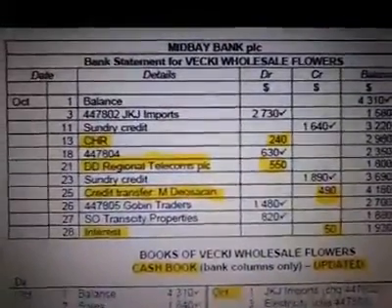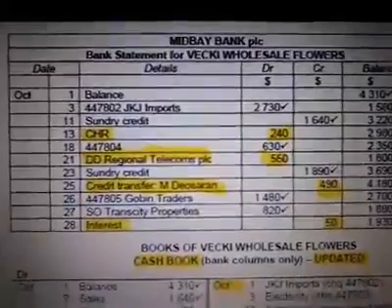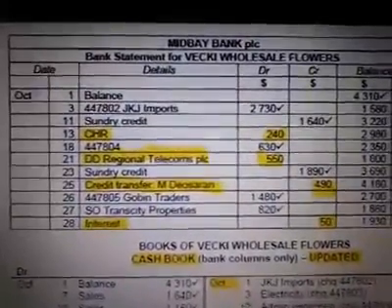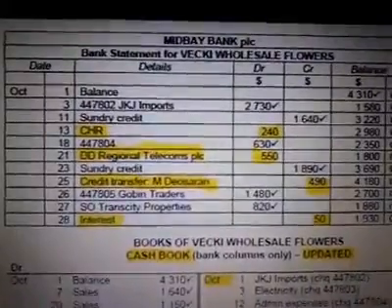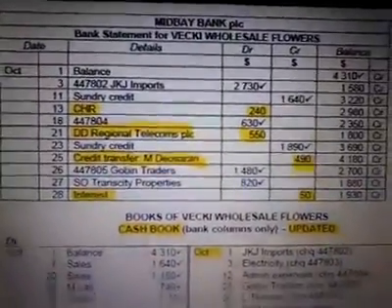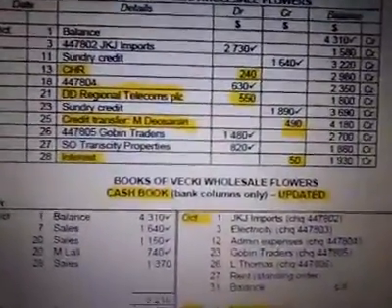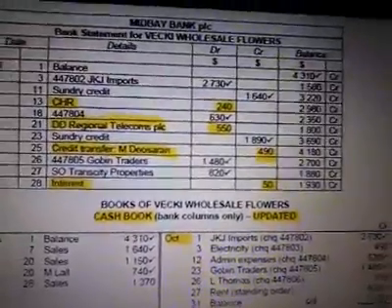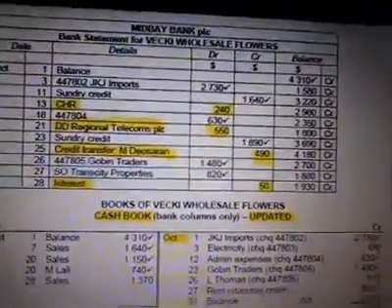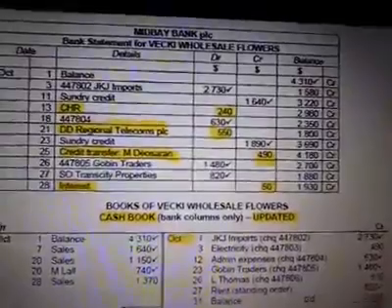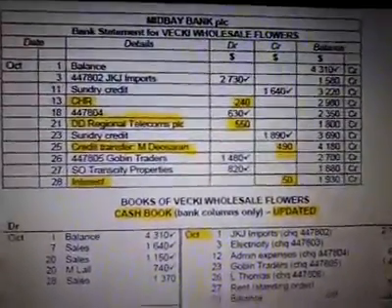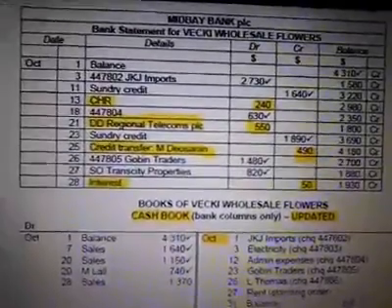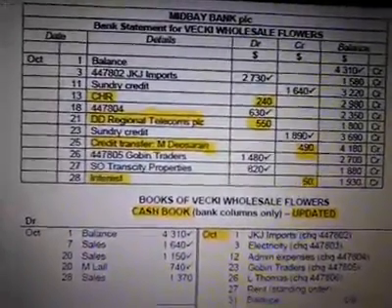Look at the bank statement. This bank statement is prepared by Midway Bank, and the bank statement is for Vicky Wholesale Flowers. And look at the cash book. There is the cash book. So debit side and credit side are given. The bank statement has debit and credit amounts.